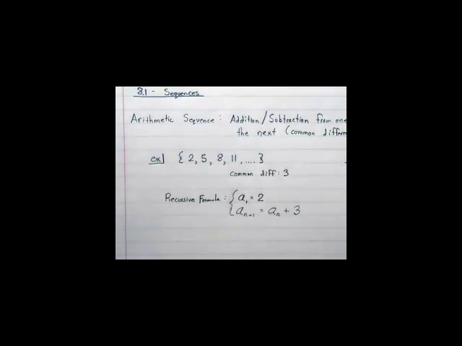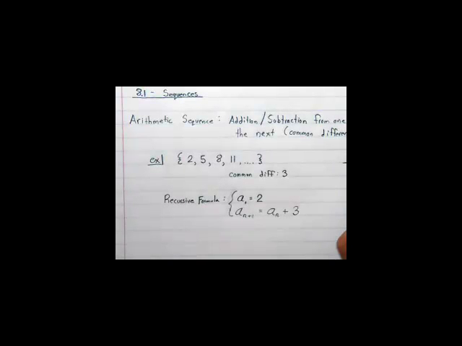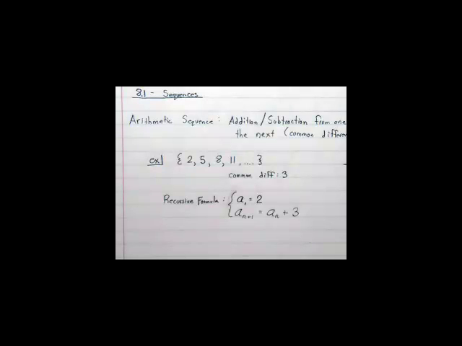So my sequence goes 2, 5, 8, 11, etc. The n of each of these would be 1, 2, 3, 4, right? A sub 1 is 2, a sub 2 is 5, a sub 3 is 8, a sub 4 is 11. So think of it like x and y.